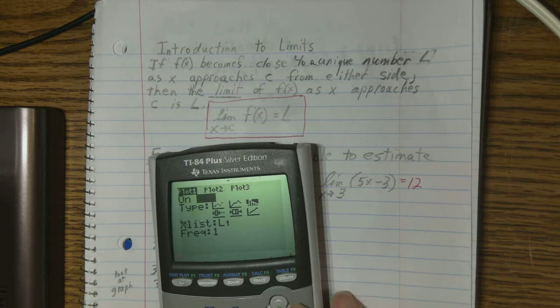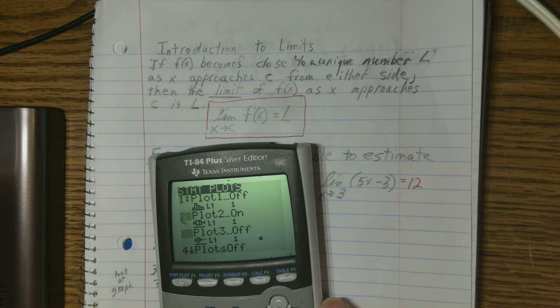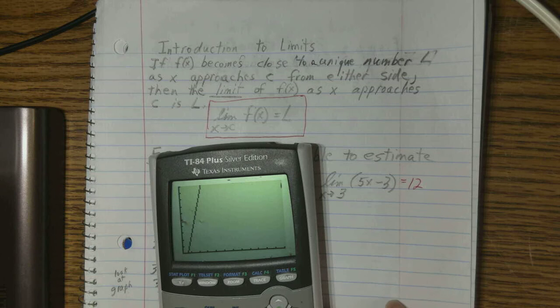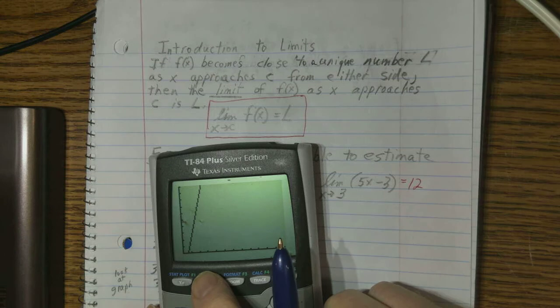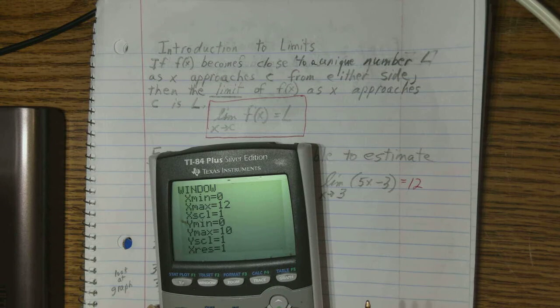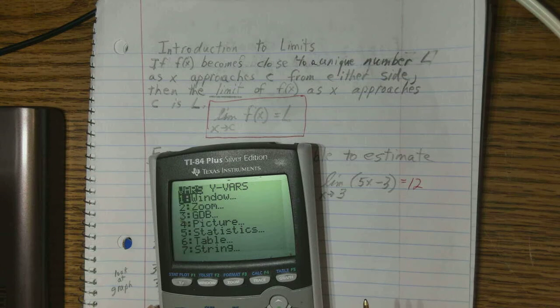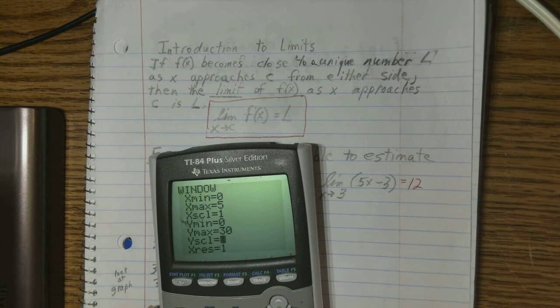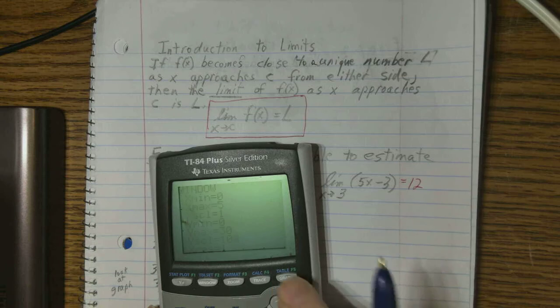Let's just do it individually. Okay, now let's look at the graph. Let me change the window so that I'm only going to go to 5 here, and up to about 30. I'll do it next time. I've got to get my iPad.